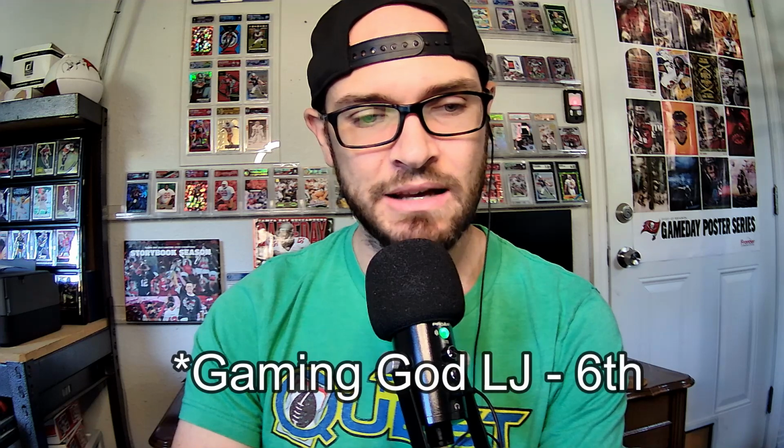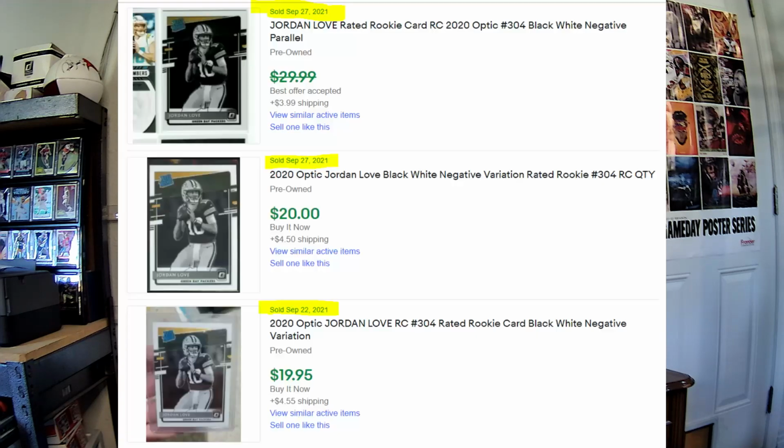At number 5 is the gaming god, L.J. Jackson. And his quarterback pick was Jordan Love's Optic Negative. This is a short print card, so the scarcity is there. This card really hasn't moved at all, though. Jordan Love definitely taking a backseat to Aaron Rodgers for the time being. Maybe by next year, this time, though, it could be a different story.